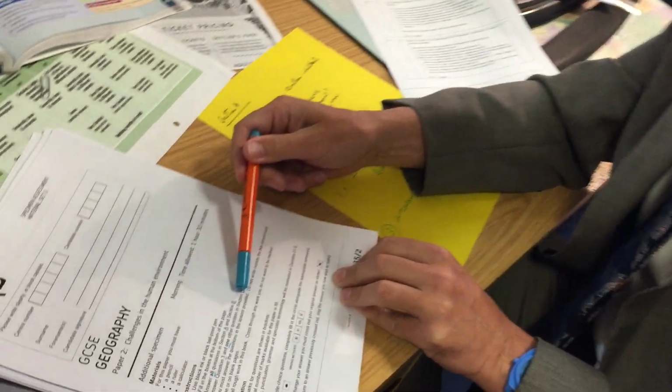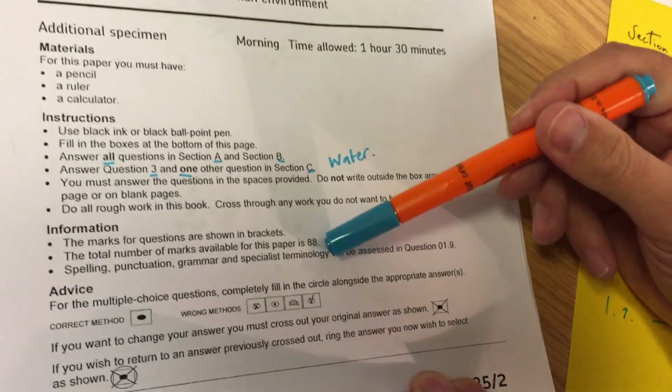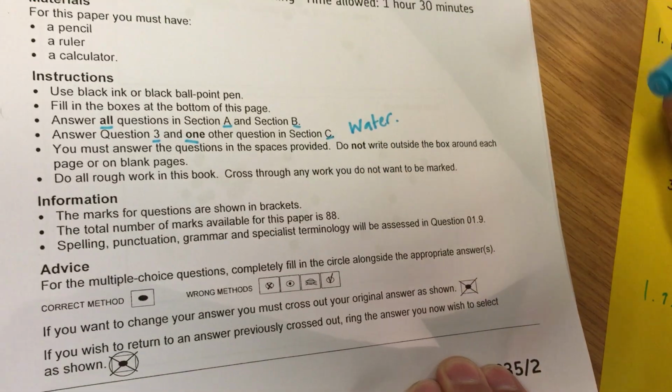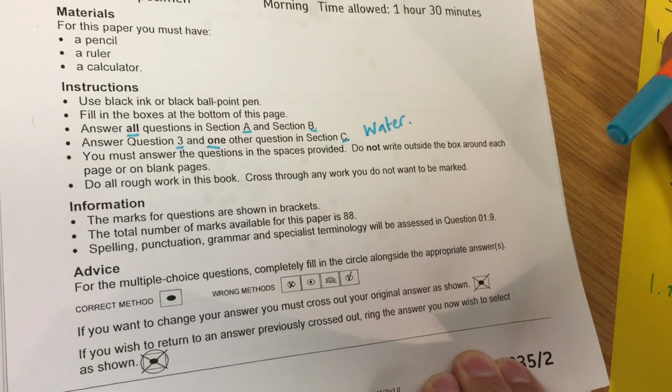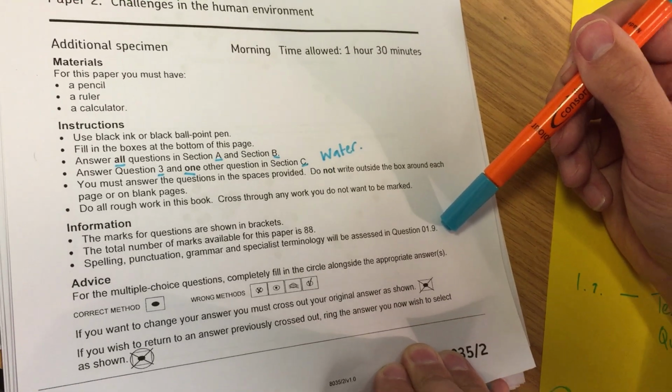So we're going to answer 4 questions on this paper. It's all of section A, section B, 1 question in section C and question 3 in section C. And how many marks is on this paper? Total 88 there, look. 88, and it's 1.5 hours. And 1 question with spelling, punctuation and grammar. Yeah, question 1.9 is SPaG.